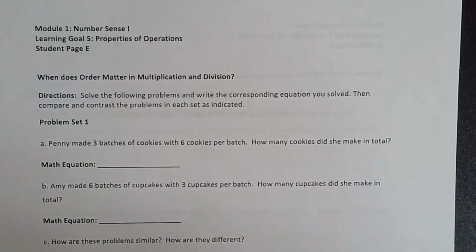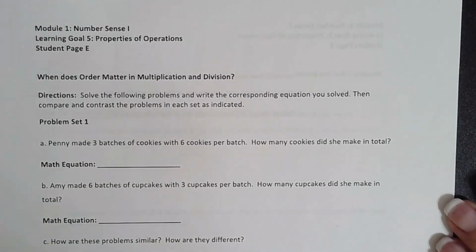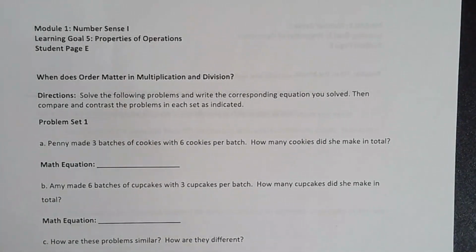So we learned in the last video that addition and subtraction are done left to right. Multiplication and division are done left to right. So multiplication's not before division. Addition isn't before subtraction. It's whatever you come to, left or right. So now let's see which one of these is commutative.